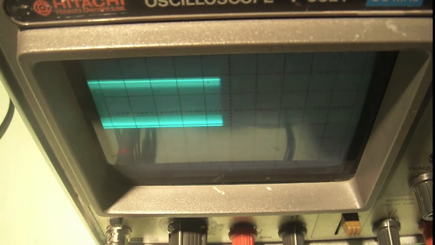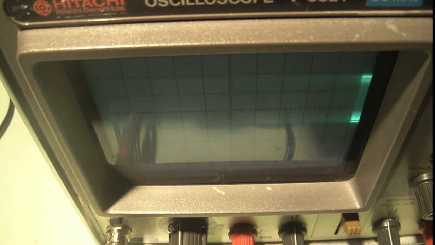So that's what aliasing is. It's basically undersampling a waveform, or anything for that matter. So keep in mind when using a digital scope that aliasing can happen, and that can ruin your day. So don't let it happen.